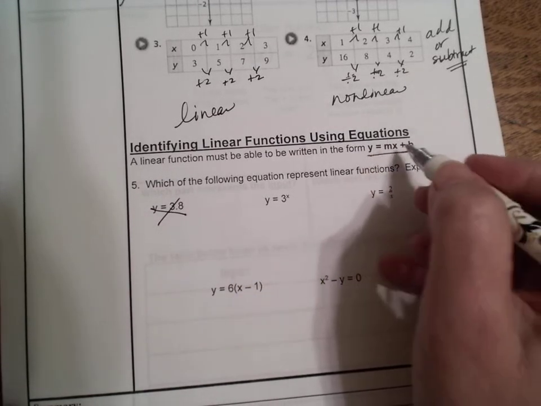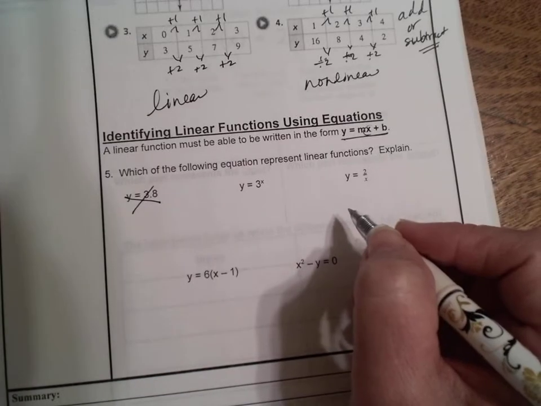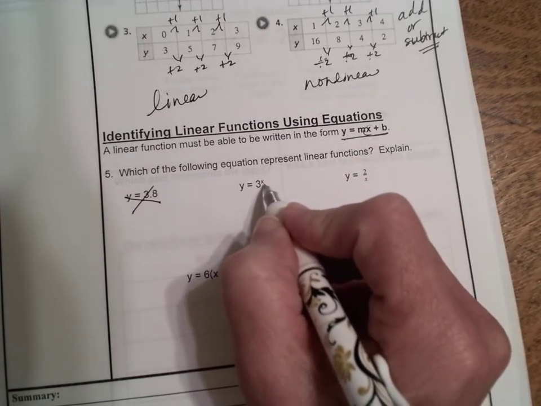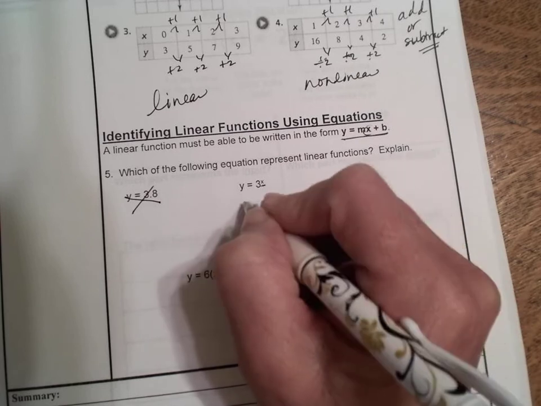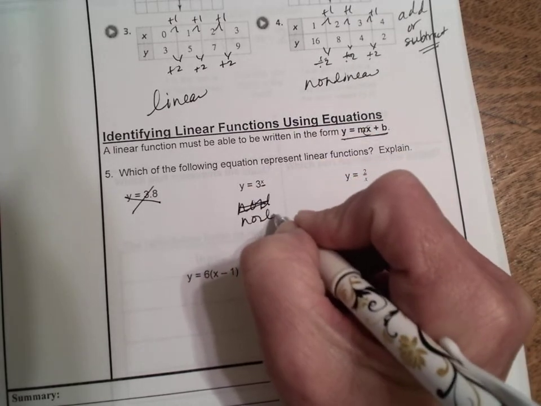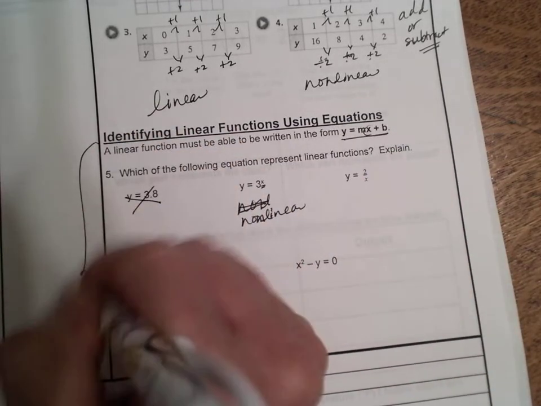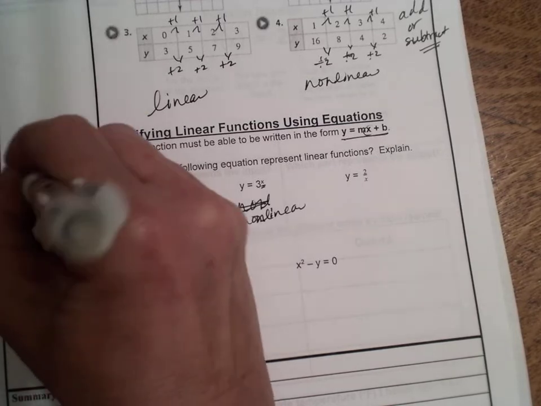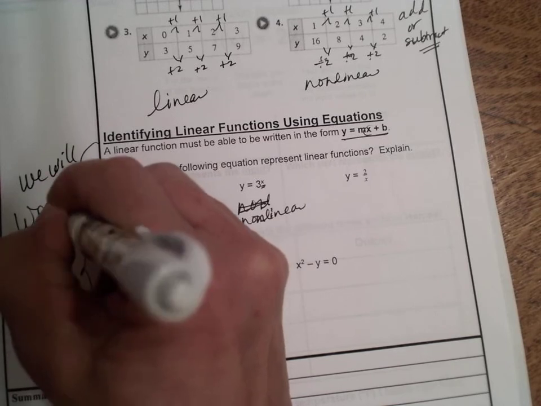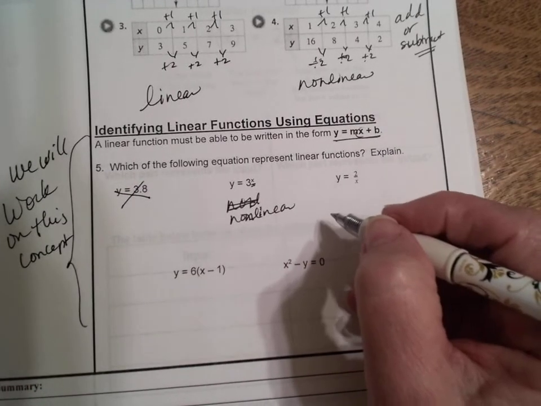But we also want to make sure that the x does not have an exponent besides 1, or it's not in the exponent spot. So this, for example, is non-linear. So this is non-linear, but this is a focus. We will work on this concept, because I know this is going to be harder unless you really visualize it and then you put it into calculator, we can see it.